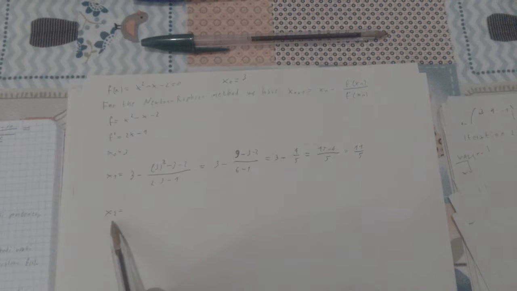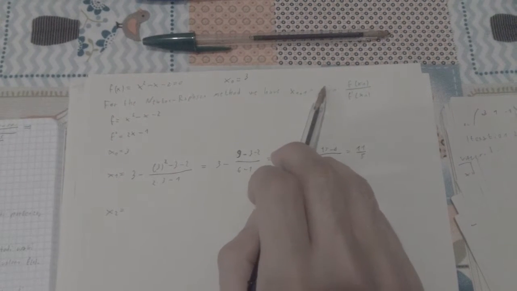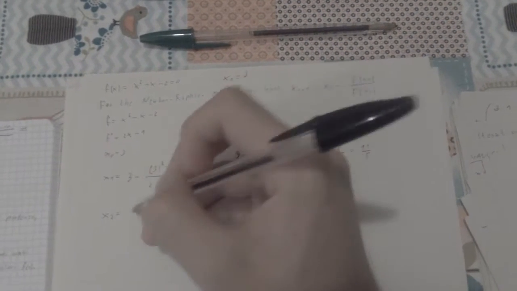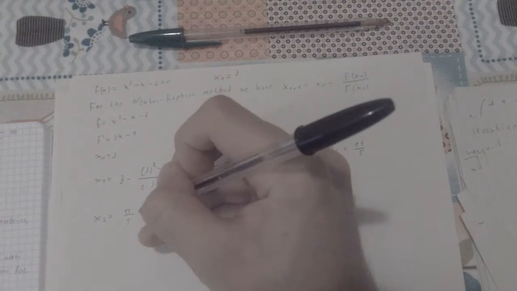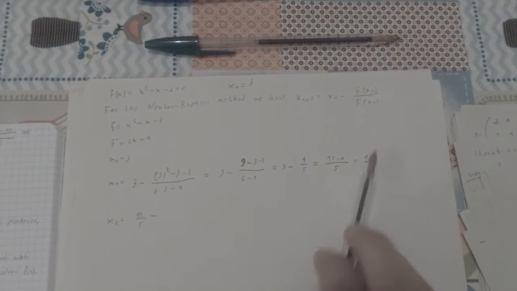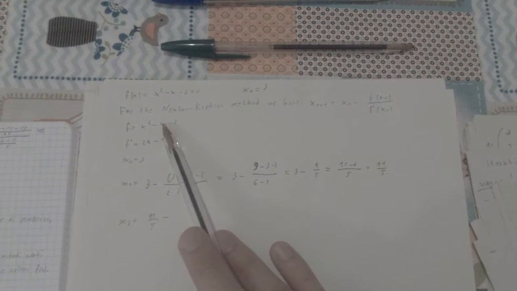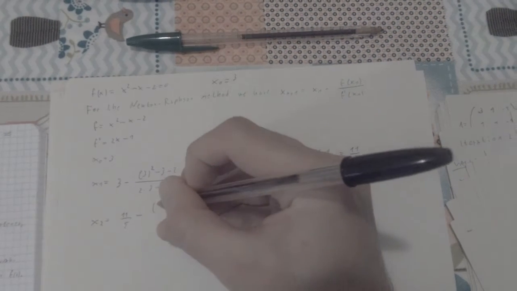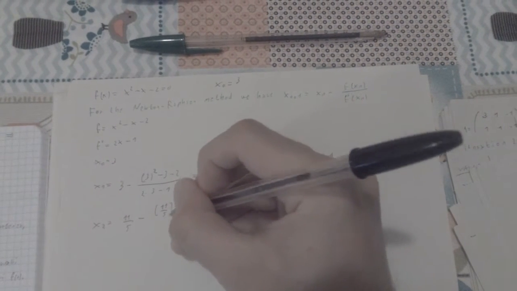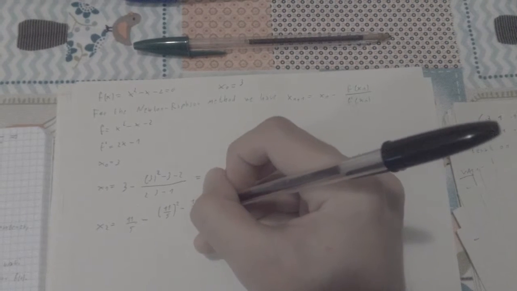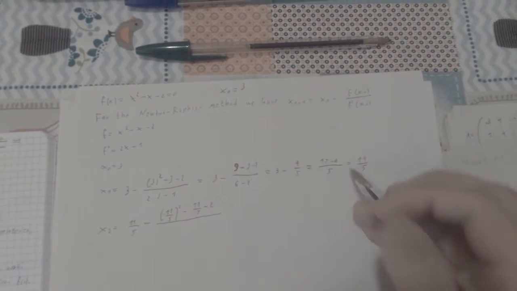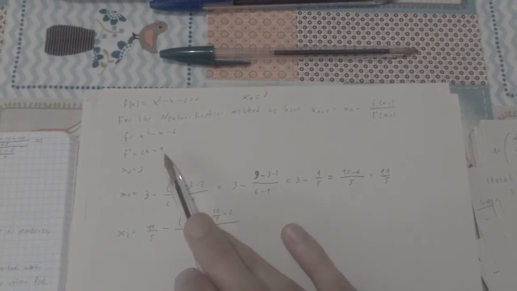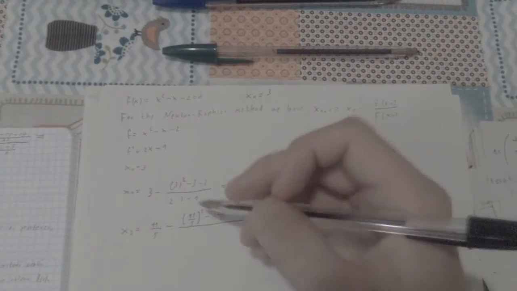So if we try to find x2, we basically say, okay, let's use the last value of x, so 11 over 5, minus the value of 11 over 5 plugged into the function, so 11 over 5 squared minus 11 over 5 minus 2, over the value of 11 over 5 plugged into the first derivative.